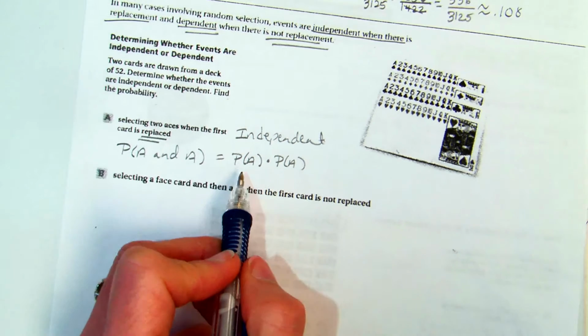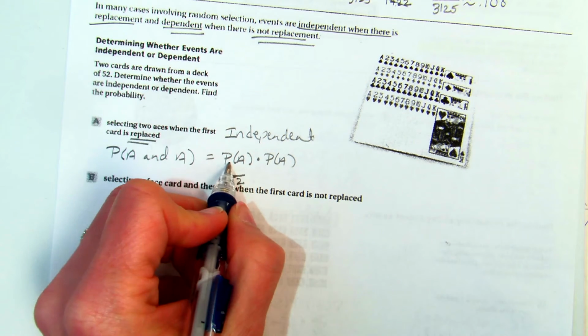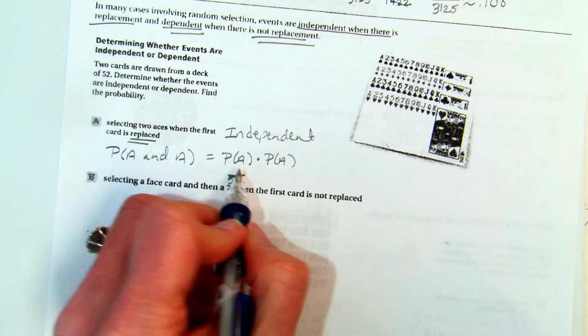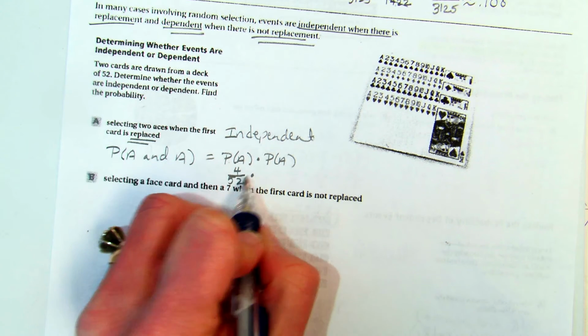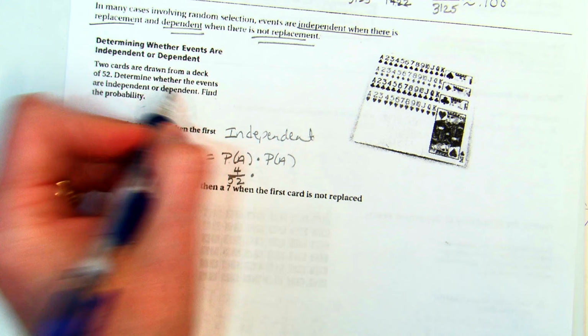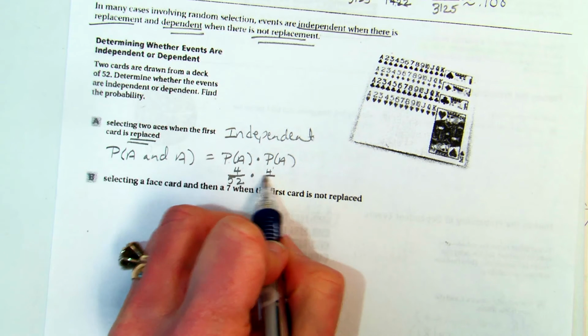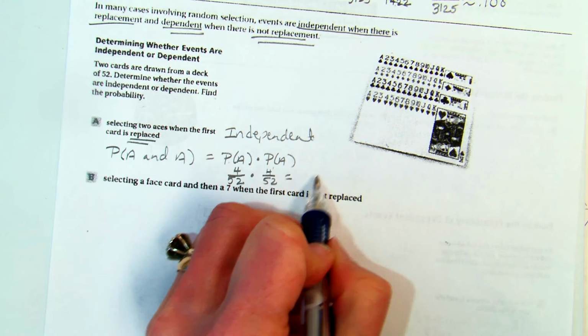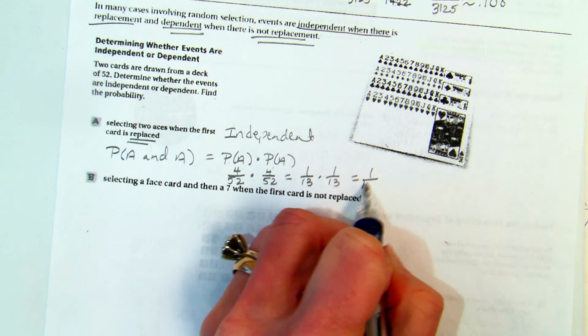Well, probability of picking an ace, I know there's 52 cards in a deck, and how many aces are in a deck? There's 4. So the probability of picking an ace is 4 out of 52, and I'm putting the card back, so now the probability of picking an ace is still 4 out of 52. That reduces to 1 out of 13 times 1 out of 13, which is 1 out of 169, and you can put that in and get the decimal answer.